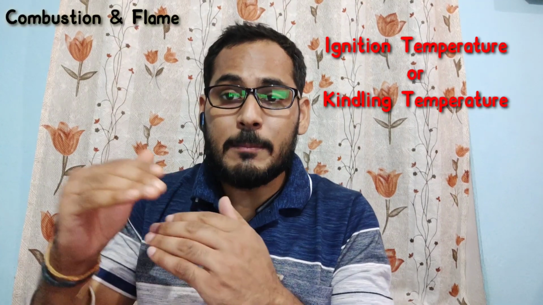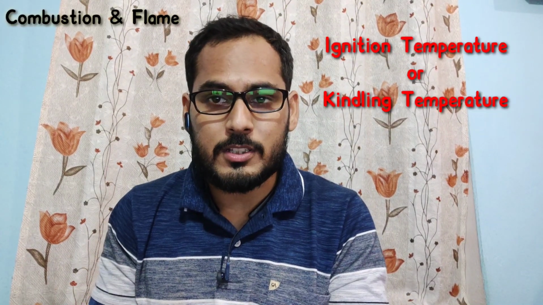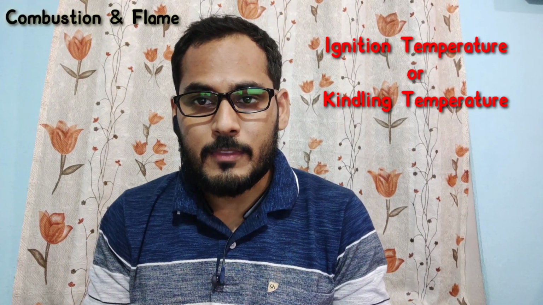Due to the chemical composition of this substance, it takes some time to reach the point from where it starts catching fire. This temperature is different for different substances, so ignition temperature depends upon the chemical properties or composition.